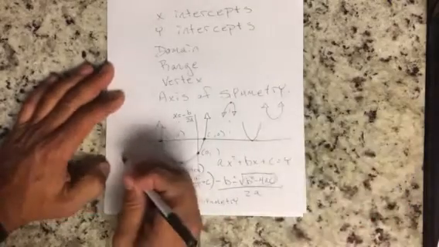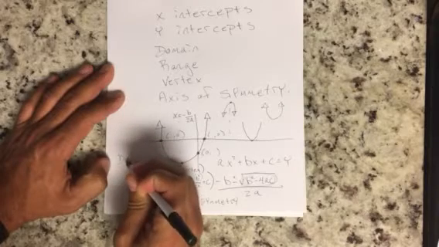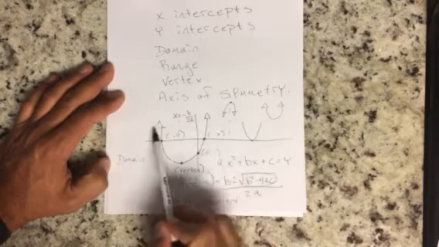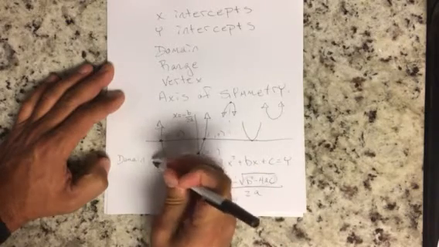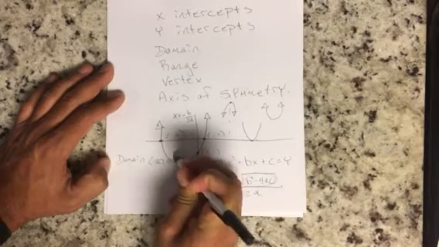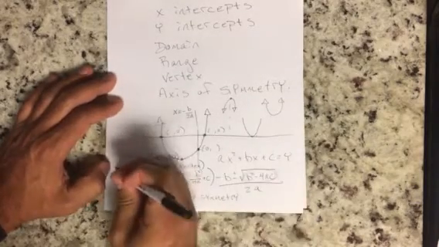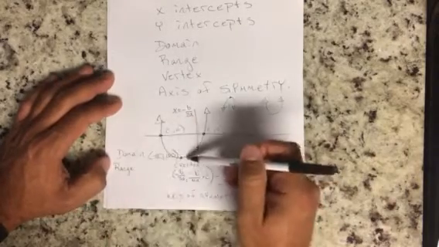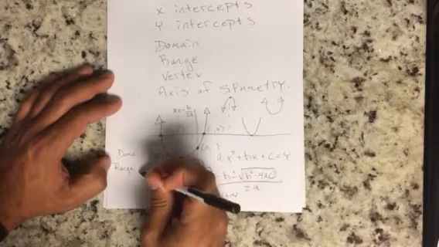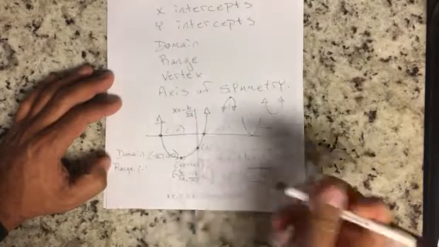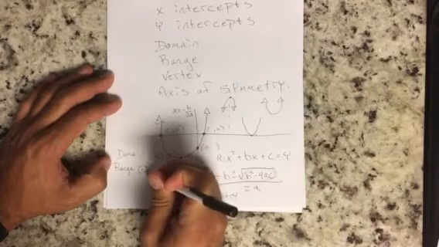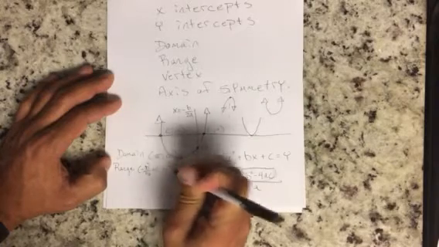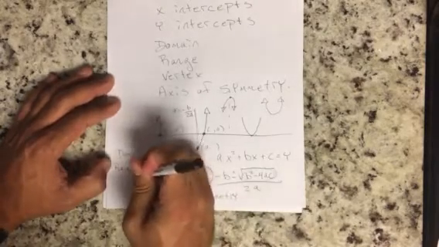The domain should always be from negative infinity to positive infinity, because this has arrows. So it's going from negative infinity to positive infinity every single time. Your range, and we talked about this in second period, your range is going to be from, if you have a positive a value, from negative b squared over 4a plus c to infinity. Oh, and this is going to be included.